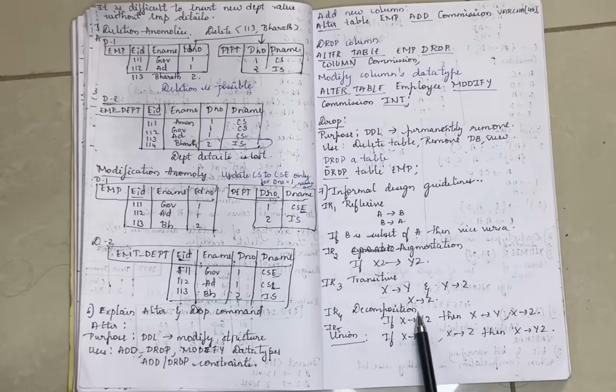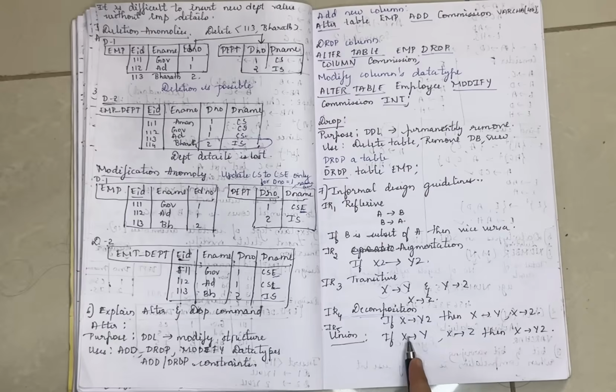Then we have the decomposition rule. Simple. If X is split into Y and Z, it can be written as X belongs to Y and X belongs to Z. I told this while explaining functional dependency. The right hand side can be split out, and we can split it according to the decomposition rule. Then we have union. See, here we are splitting, there we are uniting. So X belongs to Y and X belongs to Z. Then X belongs to Y and Z.